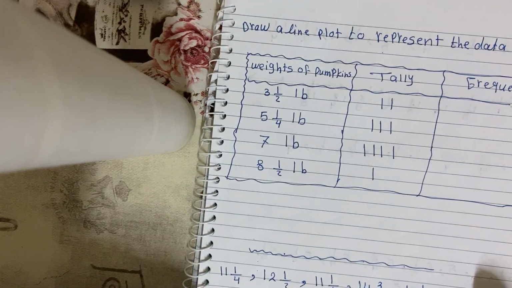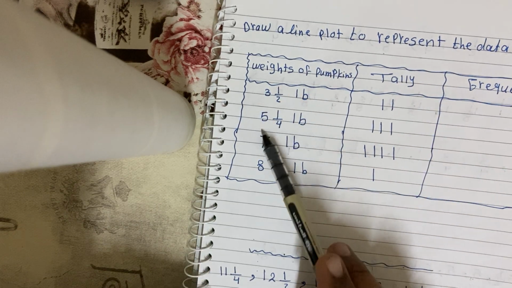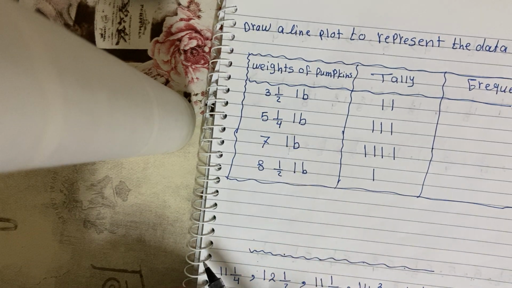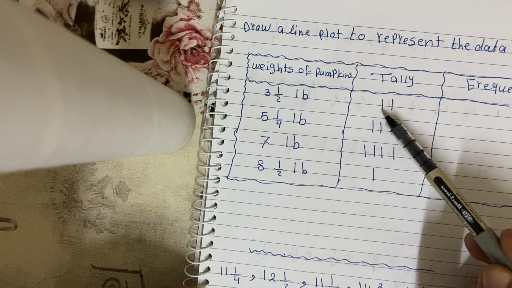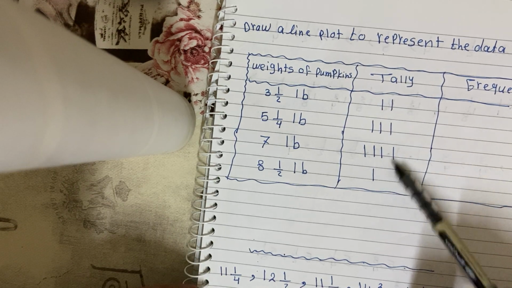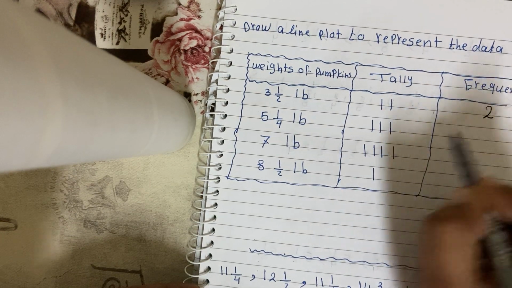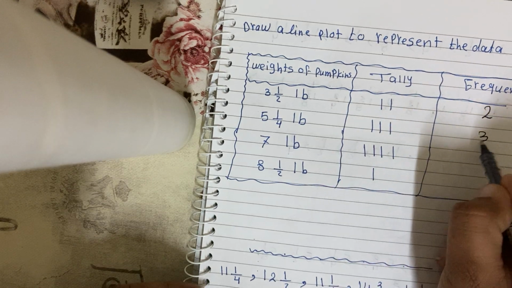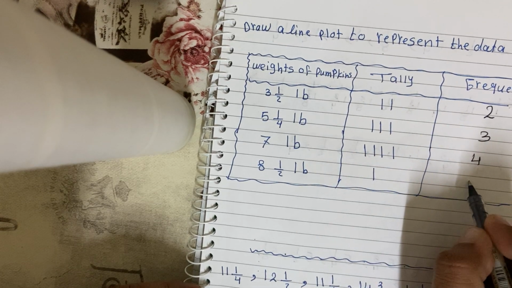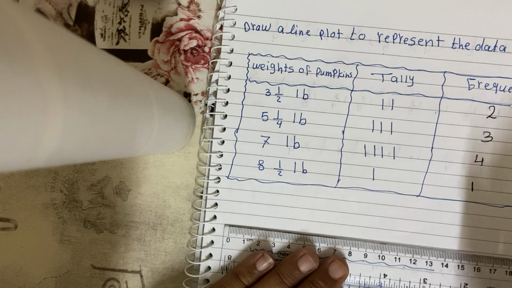Another exercise, we have some data like that: 3 and a half pounds, 5 and a quarter pounds, 7 pounds, 8 and a half pounds. And the tally is like dashes: 2, 3, 4, 1. Frequency is like that. Here we have 2, write 2. Here we have 3 dashes, write 3. Here we have 4, right? 4. Here we have 1. So draw the line plot like that.